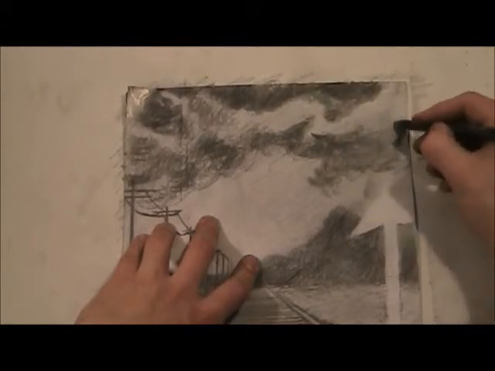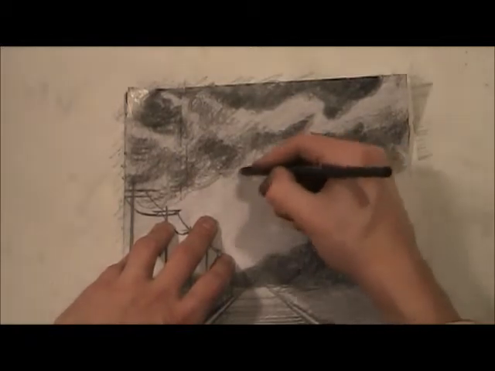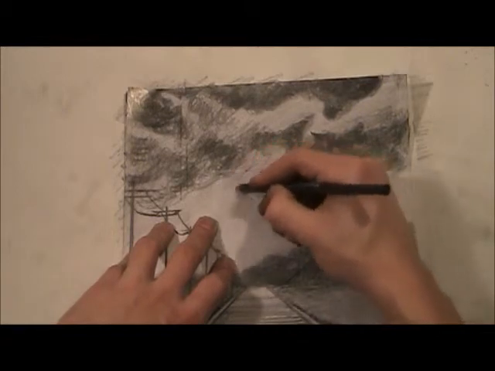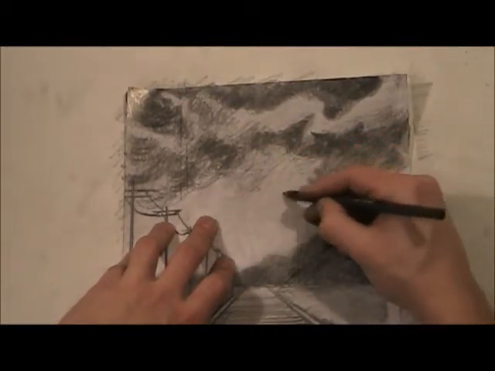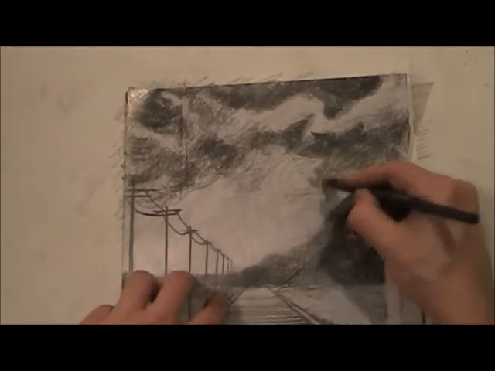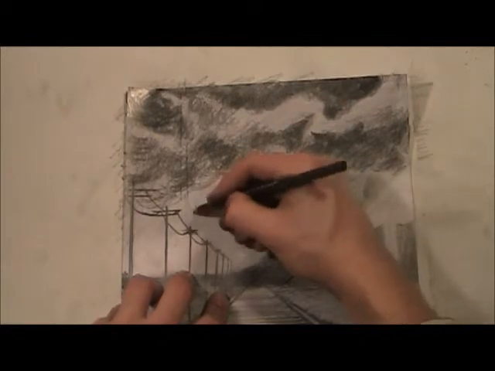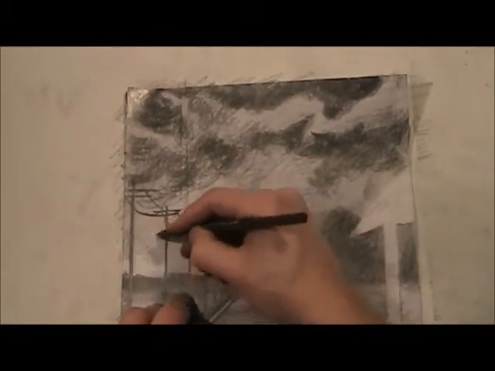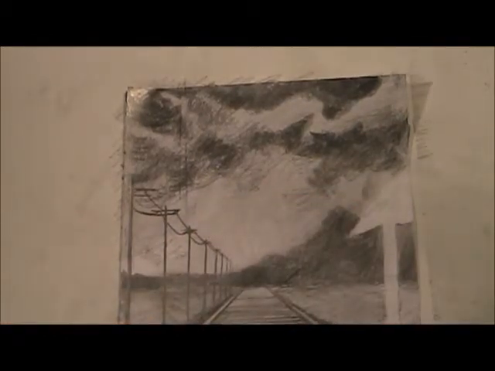There's really a lot of values, so really look and pay attention to what's in the drawing itself. I noticed as I was working that some of these areas are a little bit darker down here, so I'm bringing that down as well. Oh, that's the house. It's okay, we can always erase that. You can see that's starting to look a little bit better. It's starting to look a little bit more like clouds.